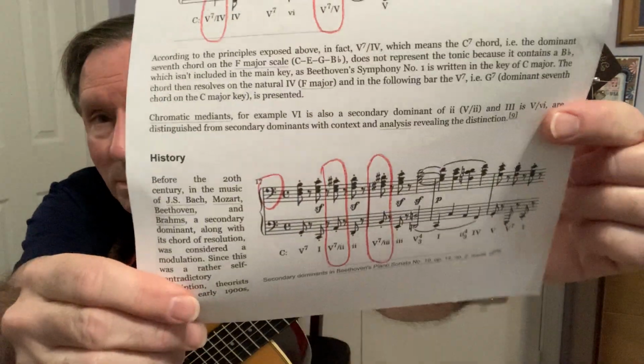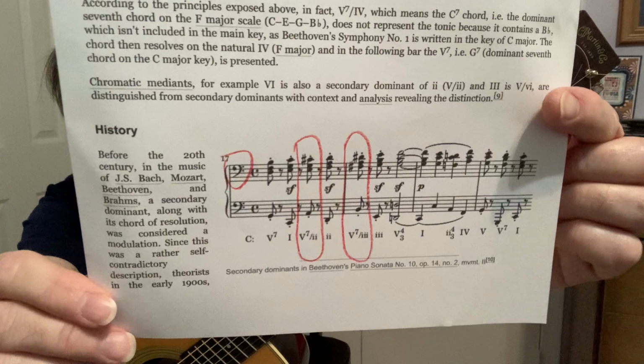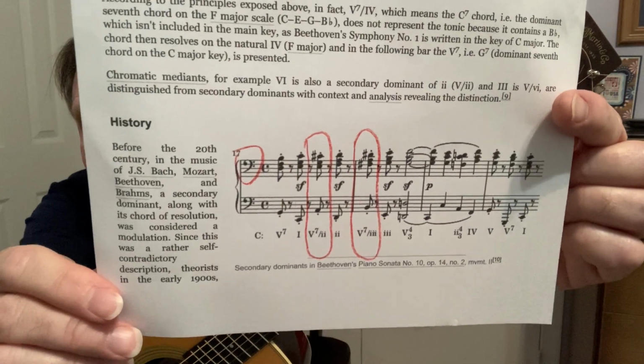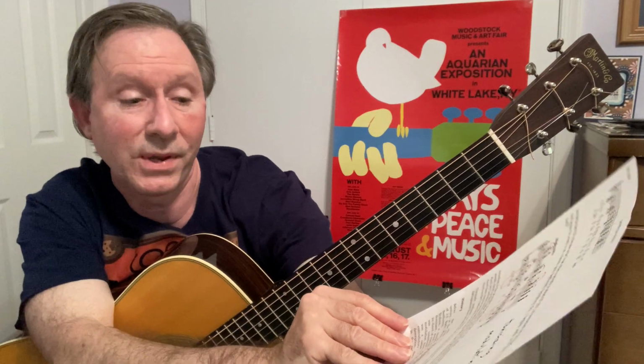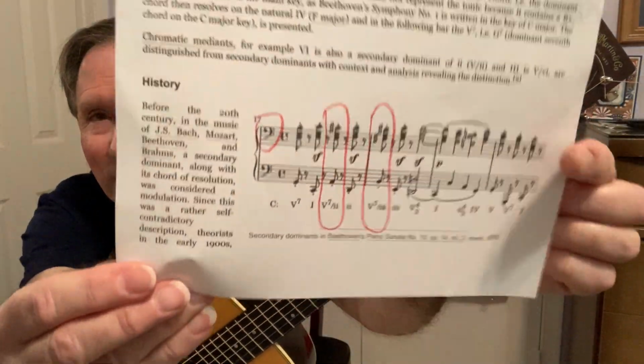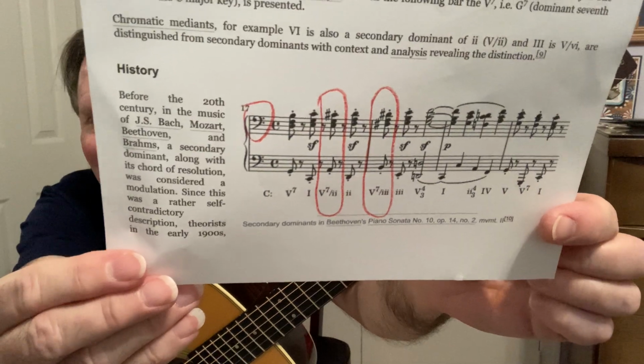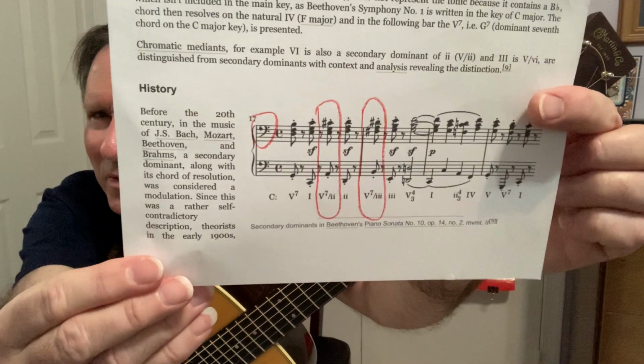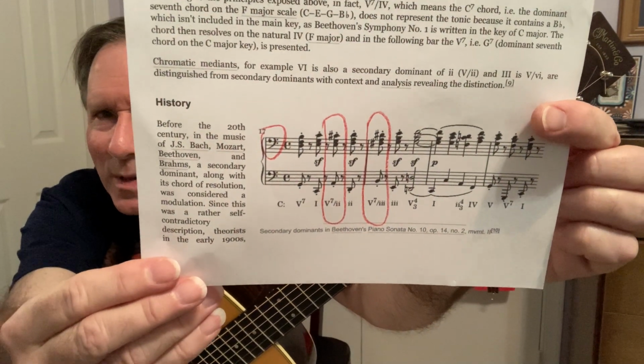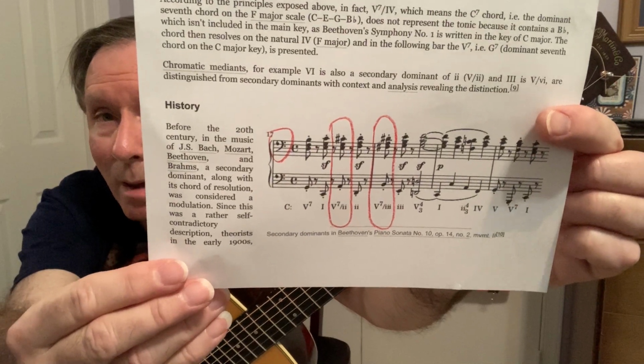Here's another example where there's some secondary dominants listed. This one is in the key of C as well. And this first circled chord has a C sharp in it. Whoa, well, there's no C sharp in the key of C major. So you know that must be coming from another key, and it's probably a secondary dominant.